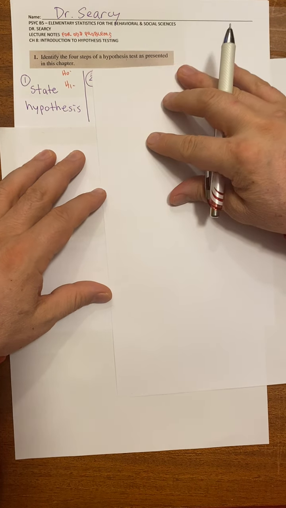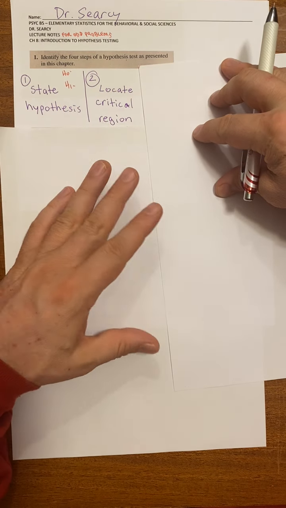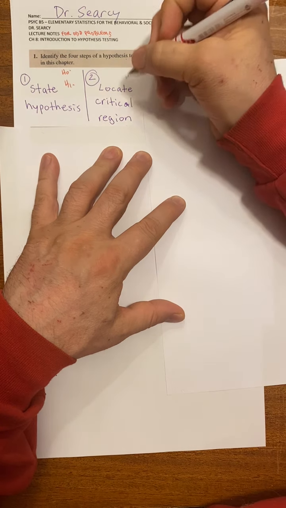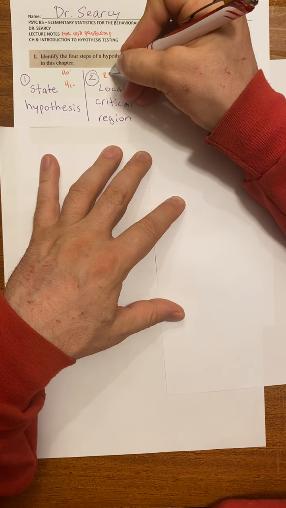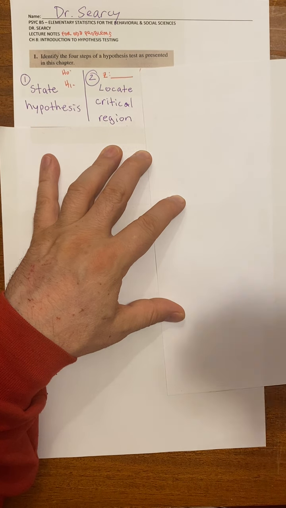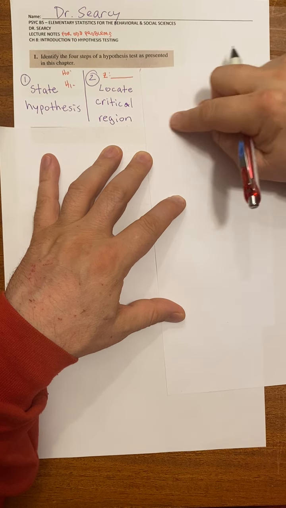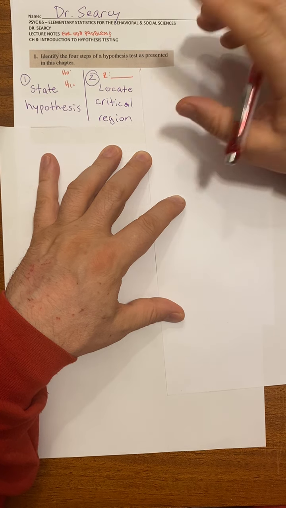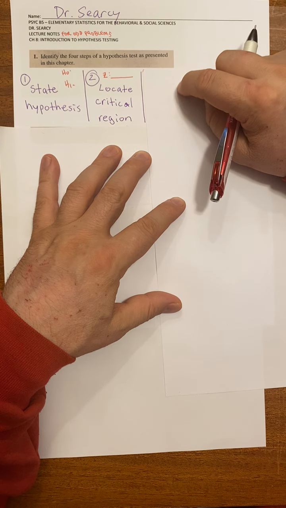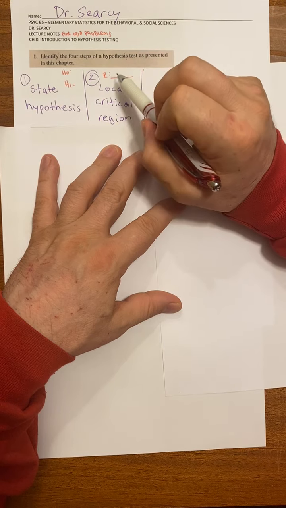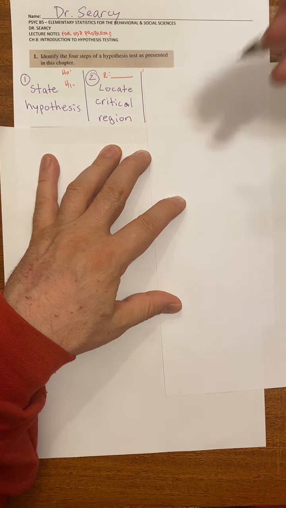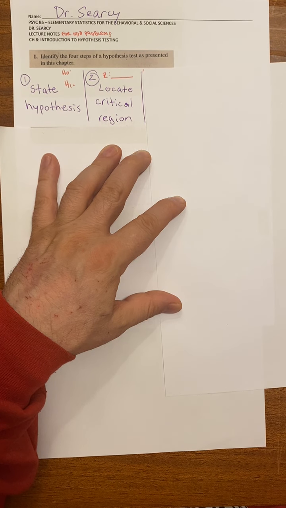Once you've done that, then step 2 is to locate that critical region, right? And remember, basically the idea here is that you're going to come up with some specific z-score. And you're going to say, in step 3, I'm going to do some calculations of z, or a z-score. The z-score that I calculate has to be greater than the z-score in my critical region in order for the experiment to have been effective, or the independent variable to be effective.